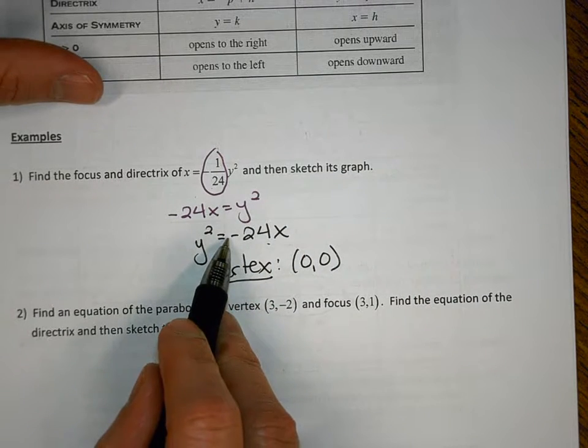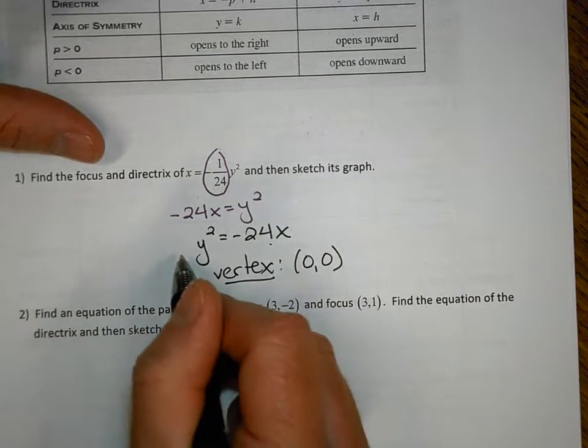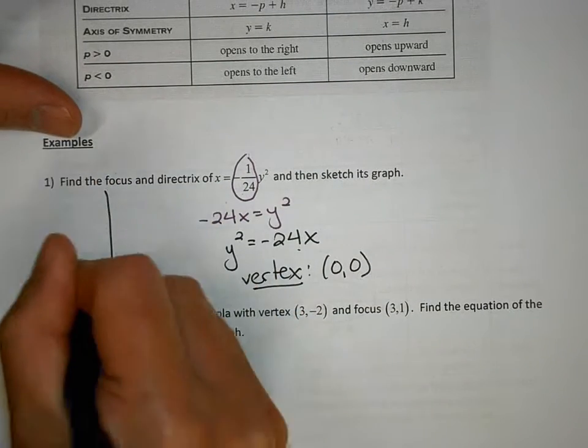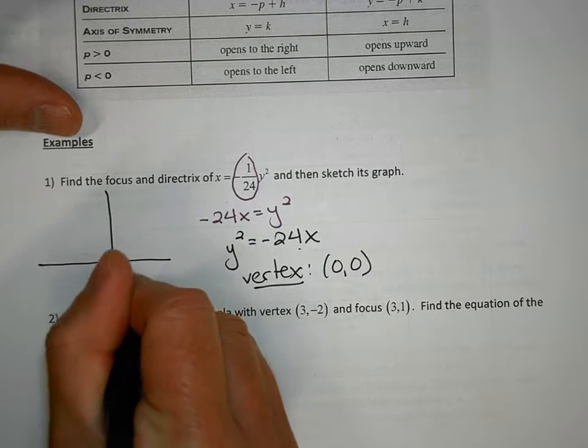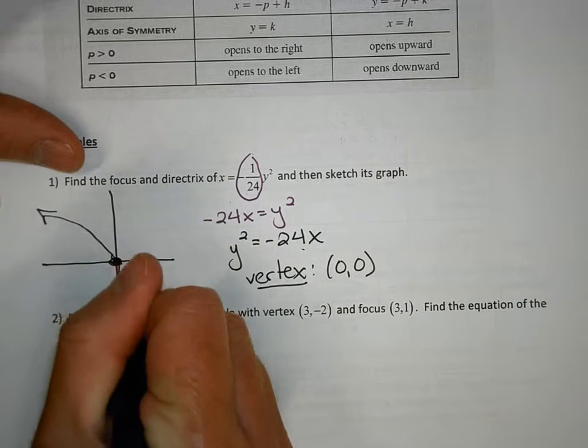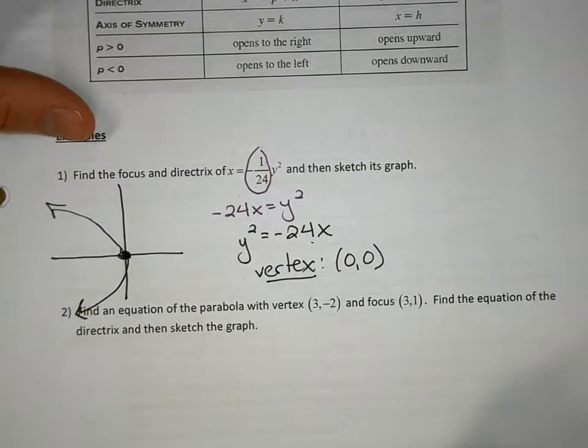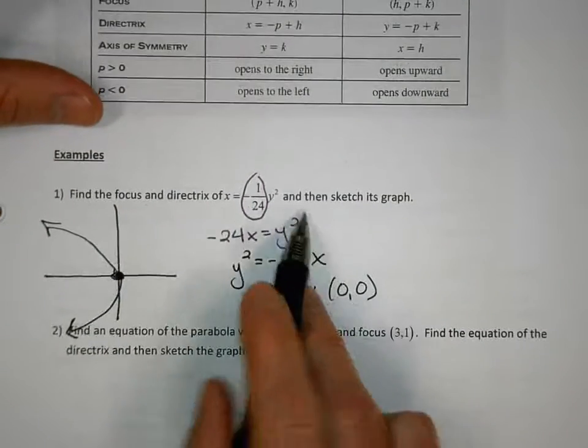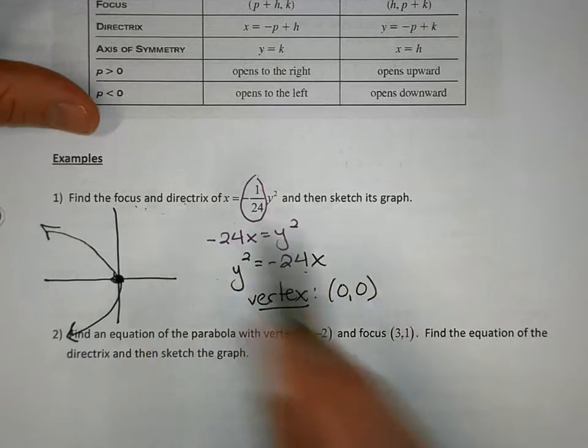Now, there is no h and k here, meaning my vertex is at 0, 0. There is a negative symbol here, which tells me the parabola is going to be, if I just sketch myself a little graph, here's 0, 0, it's going to be pointing in this direction. I just now need to figure out the focus and the directrix.